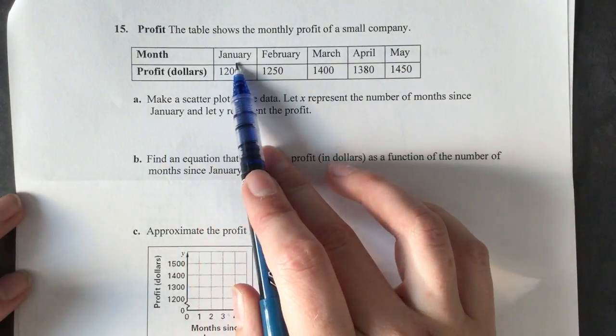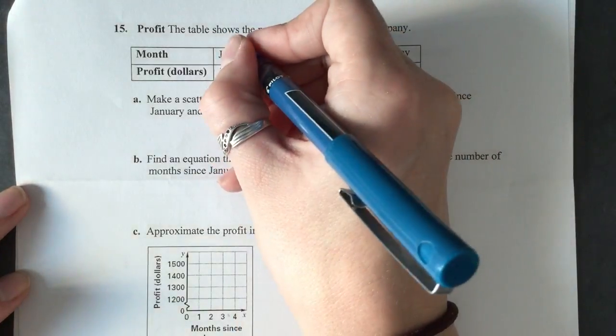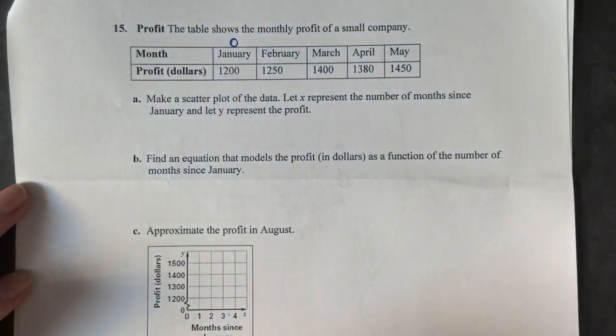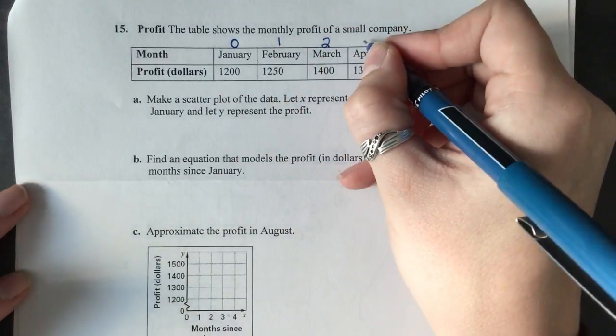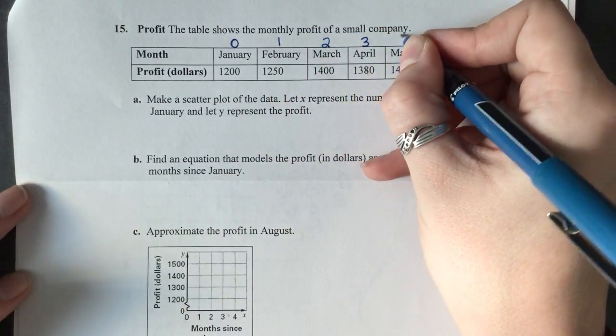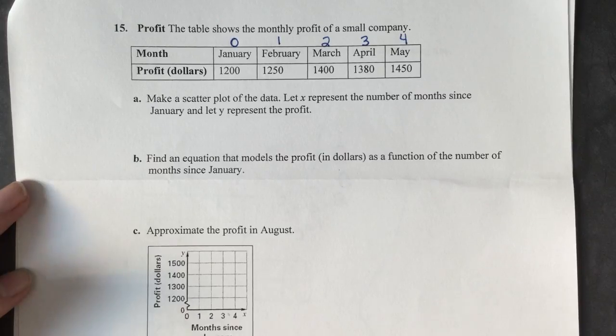So X is the number of months since January. And January is the first month, so what number would that be? Well, they are the same month, so 0. February is 1 month, March is 2 months, April is 3 months, May is 4 months after January. And Y is profit in dollars. Ooh, that's cool. Okay. Make a scatter plot.